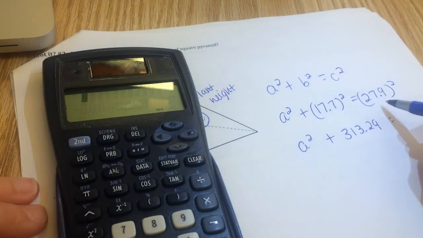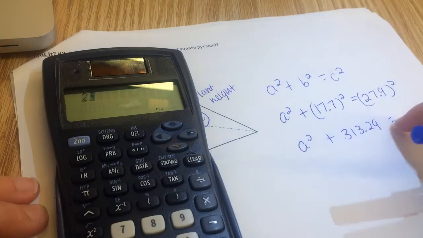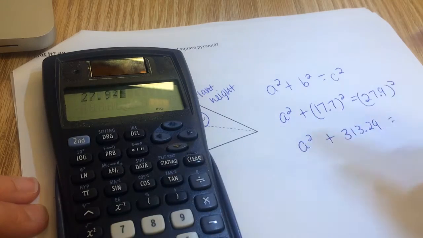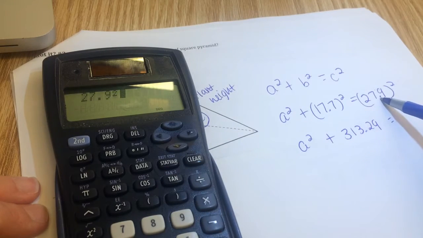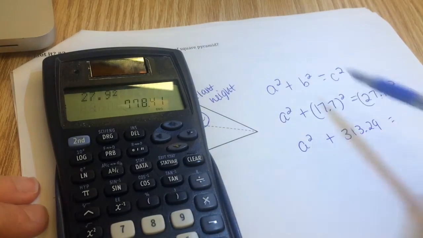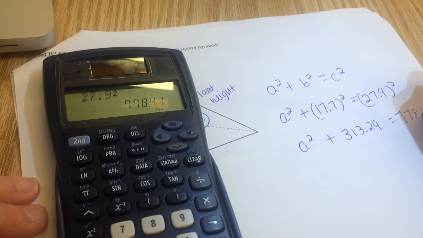And then now we have to do 27.9 squared. Sorry, guys, 27.9 squared, because that's what C is, just 27.9. We have to square it. So in the calculator, it is 778.41.